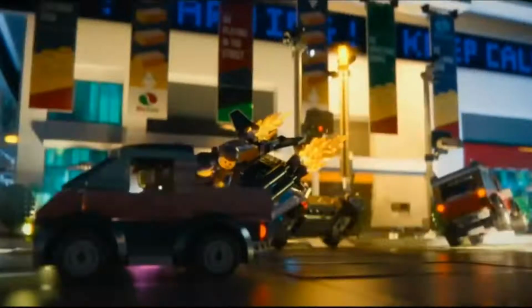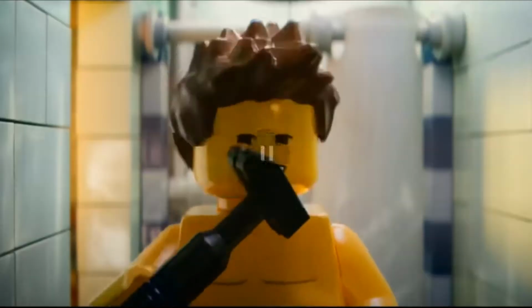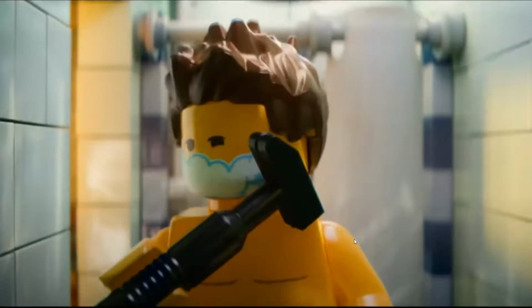This is another great example of how they keep the essence that they are Lego toys. See how he shaves his beard, if he had any.